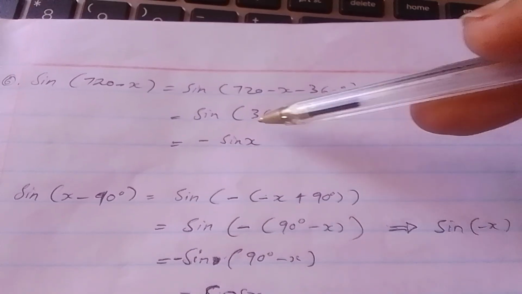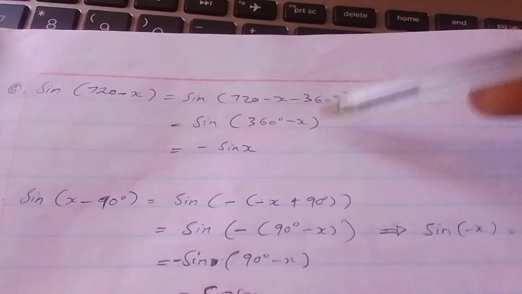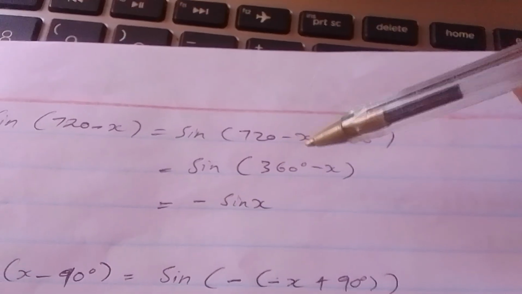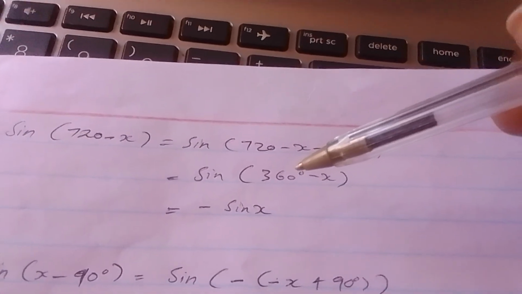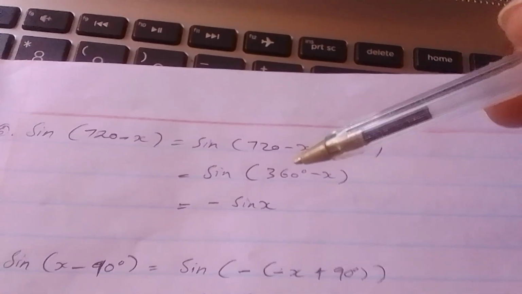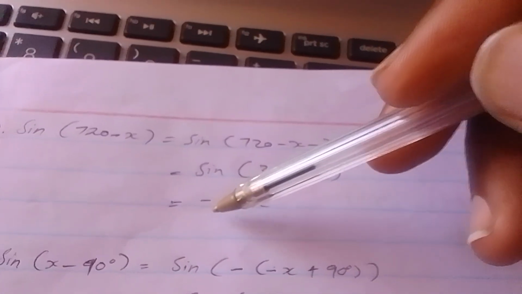So then you look for your quadrant using this angle. 360 minus x is on our fourth quadrant, and on our fourth quadrant only cos is positive. It is only cos that is positive, and then sine and tan, they will be negative. That's why I got a negative sine x. So let's go further.